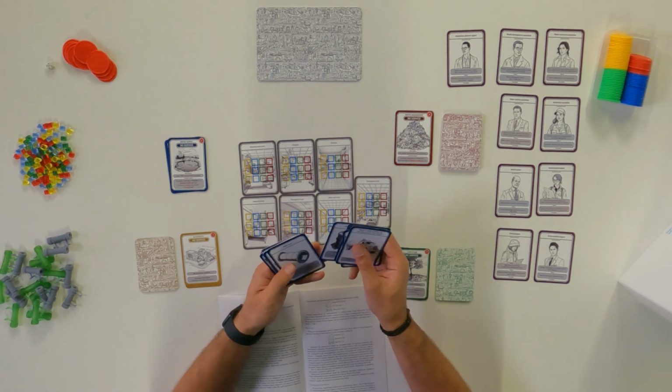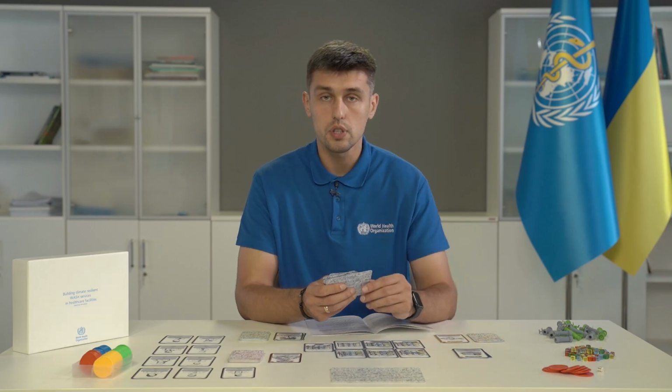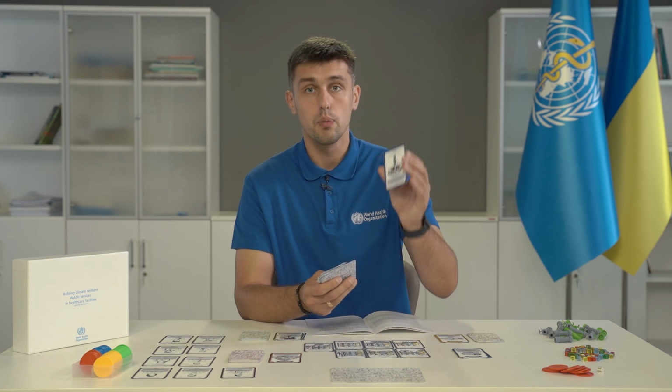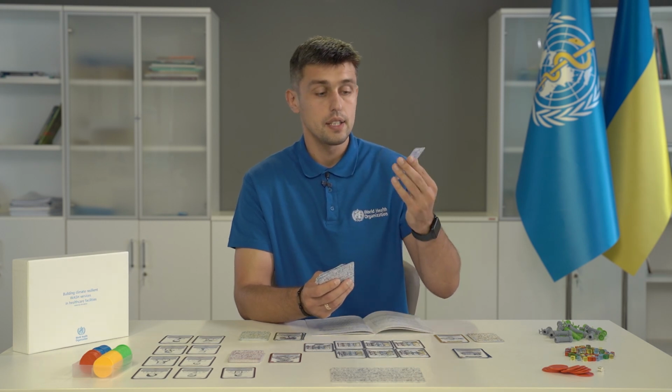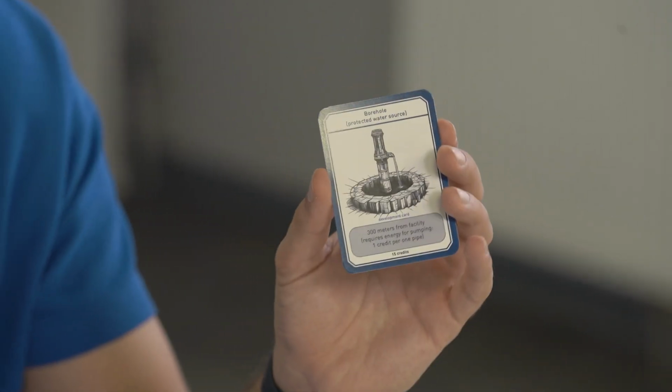For example, participants would like to have water supply not from the open water source, but from the borehole. The borehole will cost 15 credits to the participants.